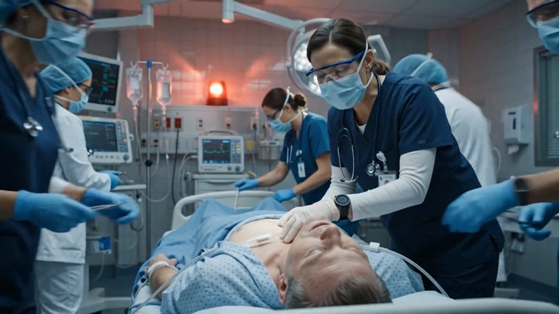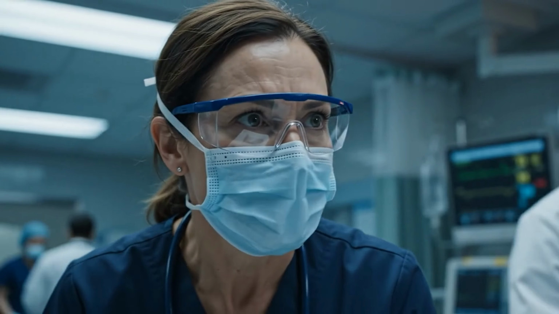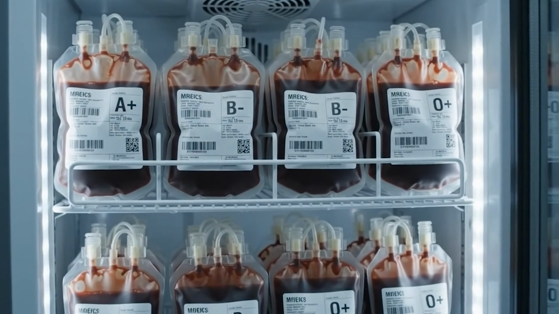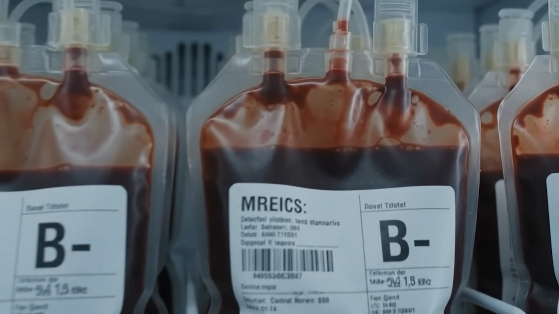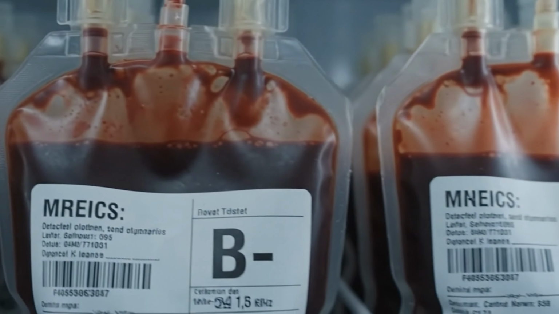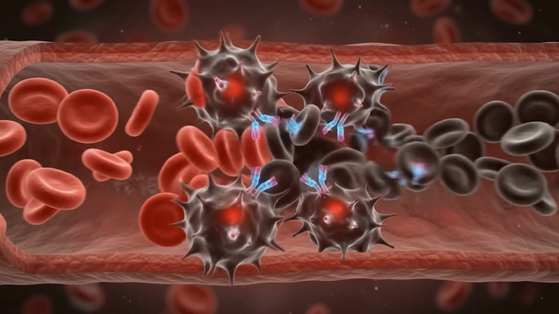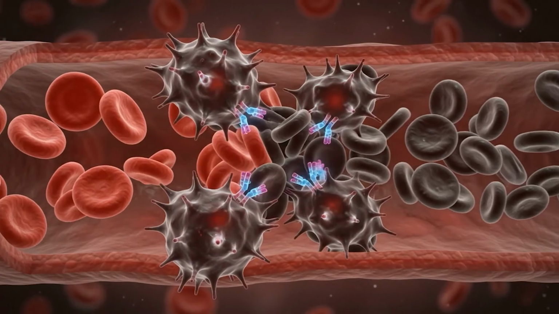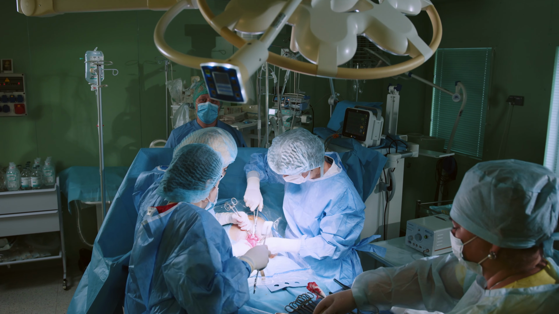Imagine you are in an emergency room. A patient has lost a dangerous amount of blood. Doctors need a transfusion immediately. There is blood available, but there is one problem. Not every type of blood can safely enter every person's body. Give the wrong blood, and the immune system can attack the transfused red blood cells. In severe cases, this can become life-threatening.